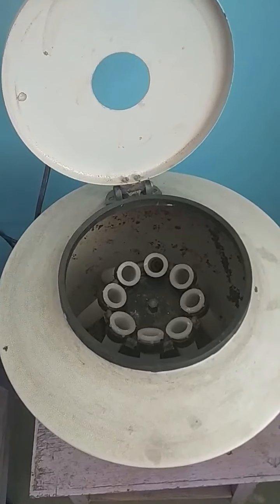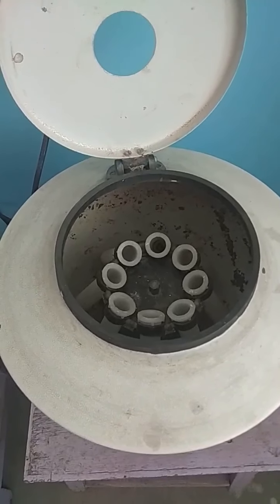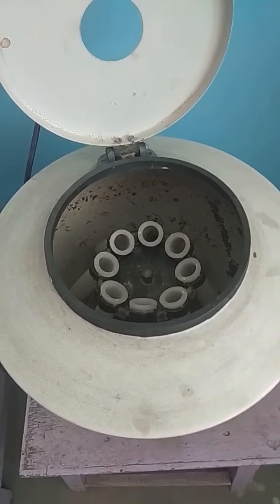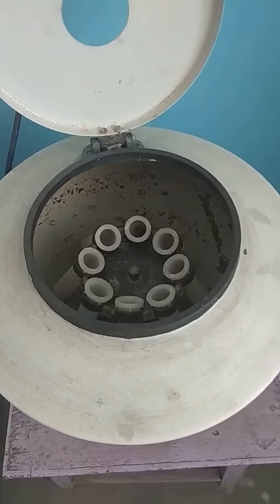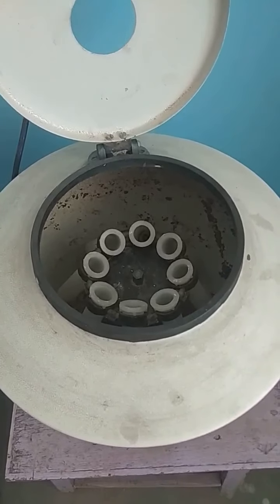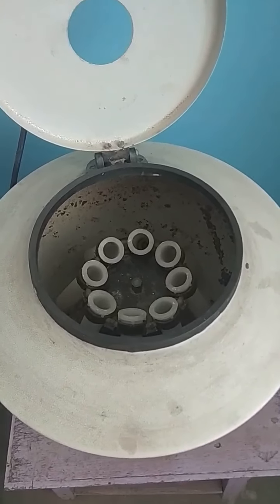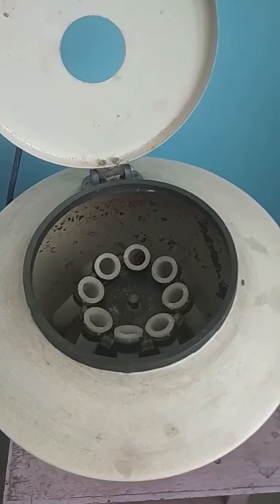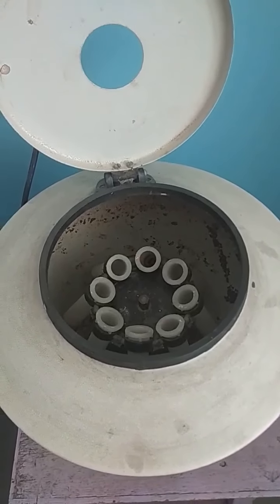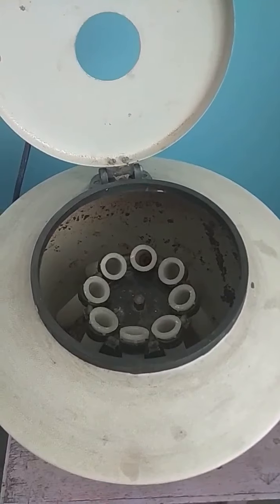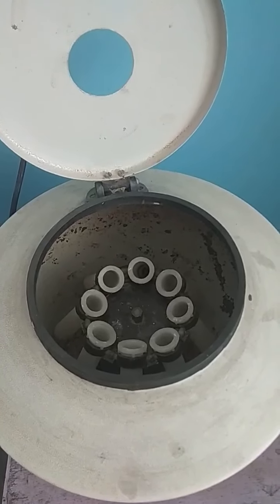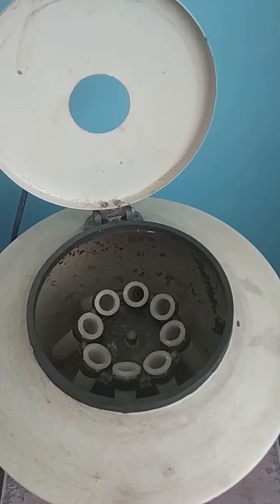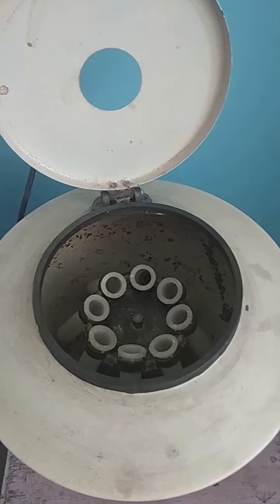Now we are going to perform another experiment, that is centrifugation. As you can see, this is a centrifuging machine, and in this we separate the fine suspended particles in any liquid, in which when they are rotated at a very high speed, the lighter particles are seen to be coming up, and the heavier particles settle down.